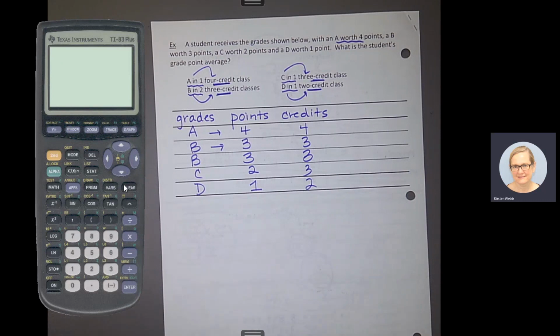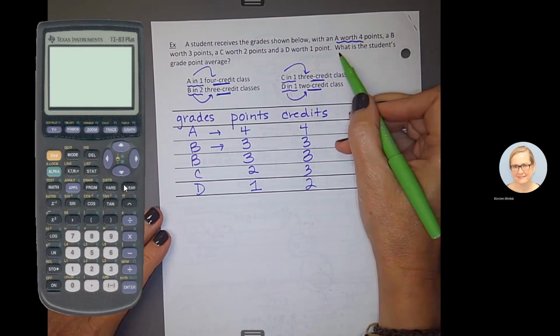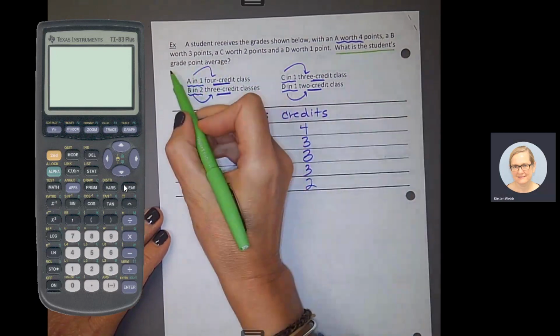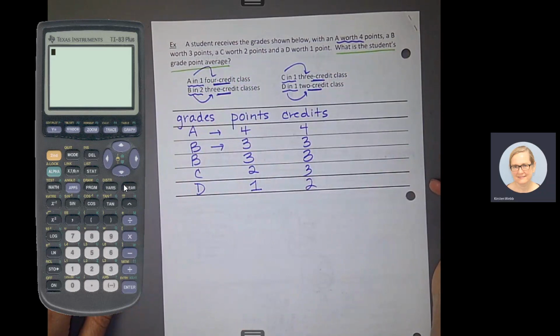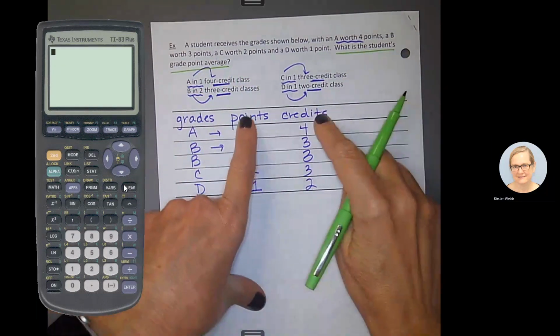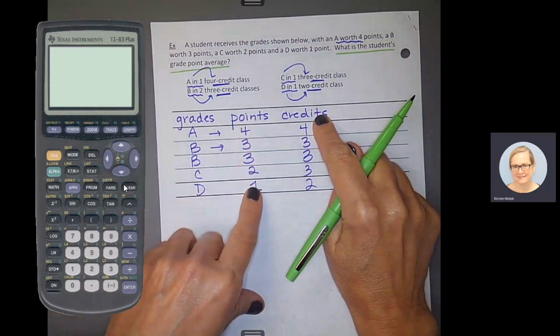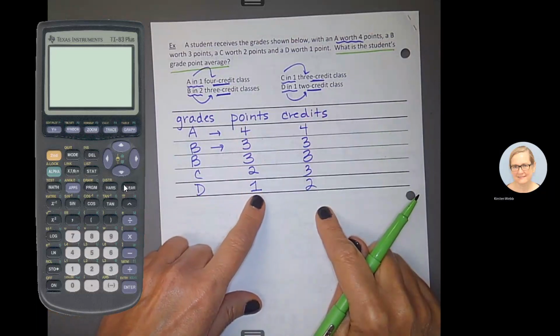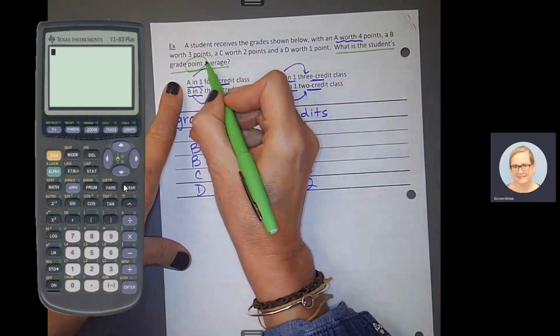Take a second to find the question and see if that'll help you decide which one should be X. What is the student's grade point average? My choices for X are points or credits. They ask about points there, don't they?